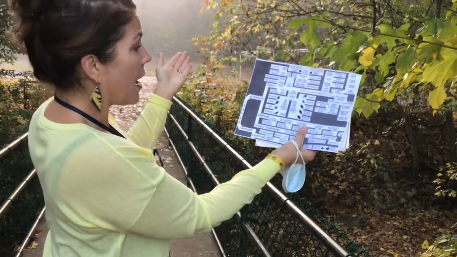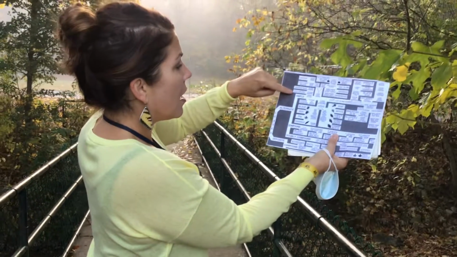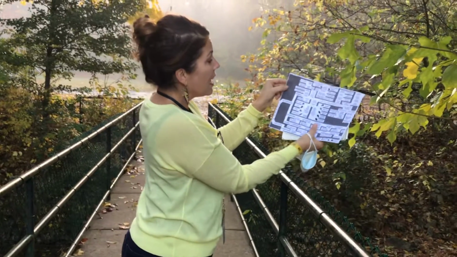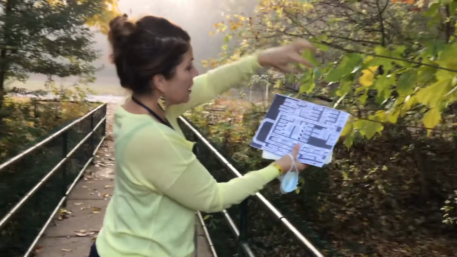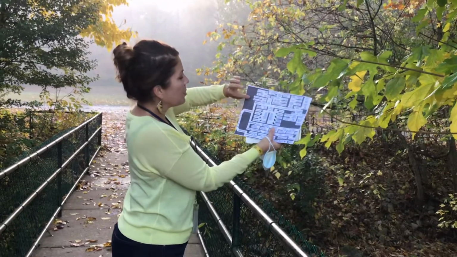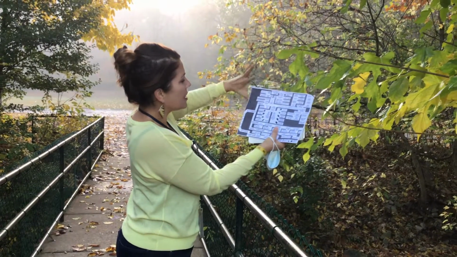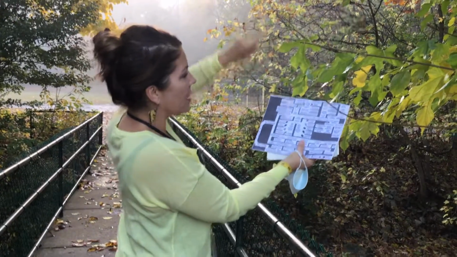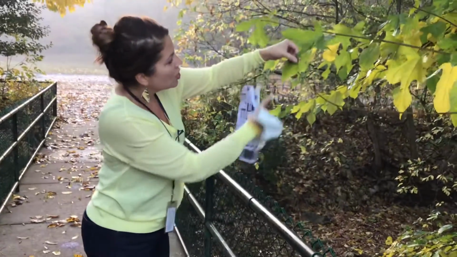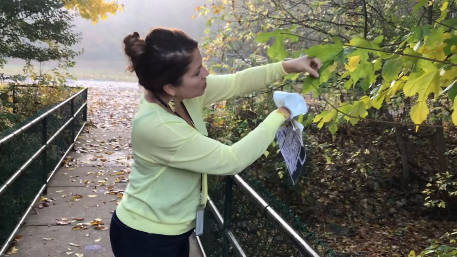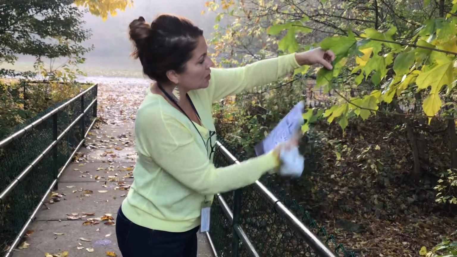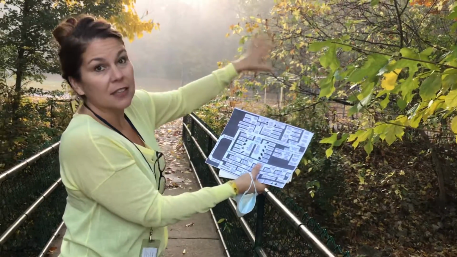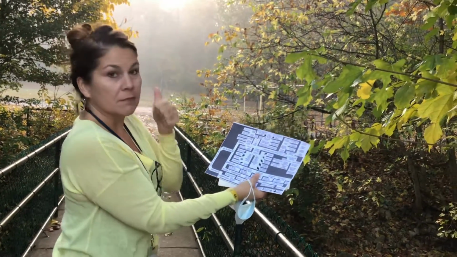A sassafras and mulberry are pretty similar trees in the sense that they have varied leaves. But the difference between a sassafras and a mulberry is that the mulberry has toothed margins. That means it sort of has a serrated or jagged edge. So if you can see that this has little ridges on it, or it has a toothed jagged edge, this would be a mulberry. And this in fact is a white mulberry tree. Are we good?